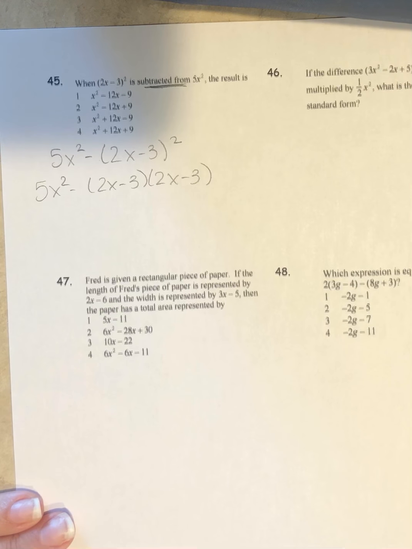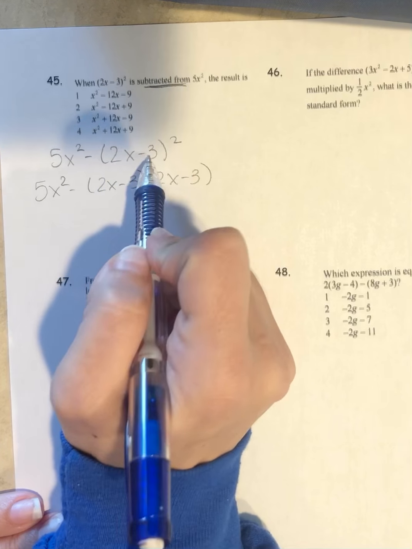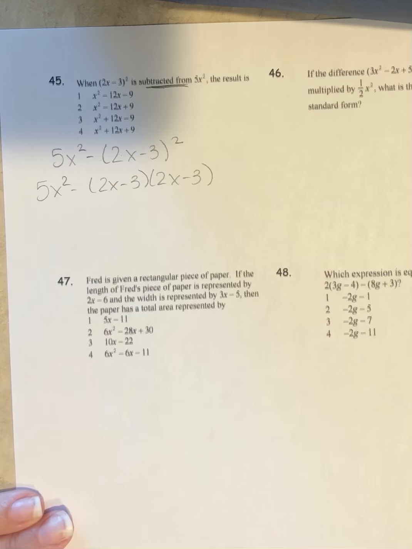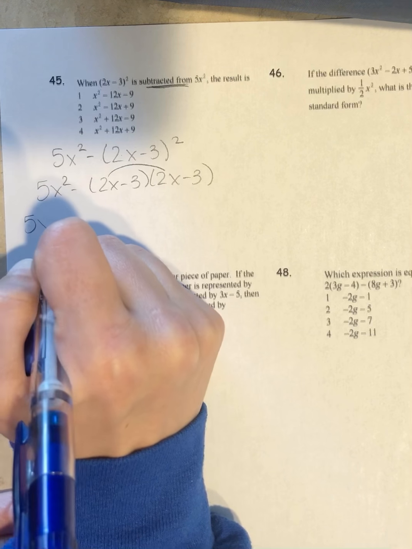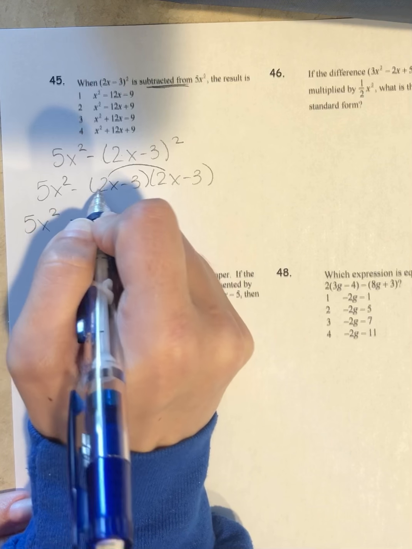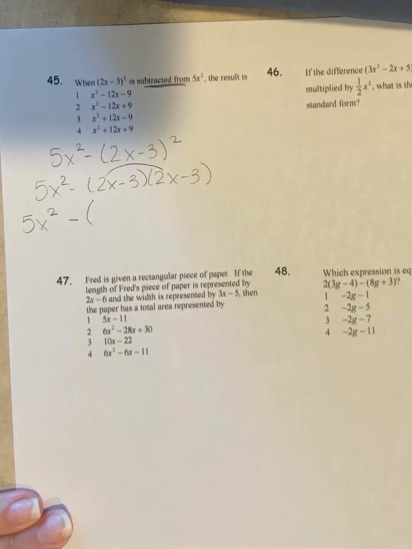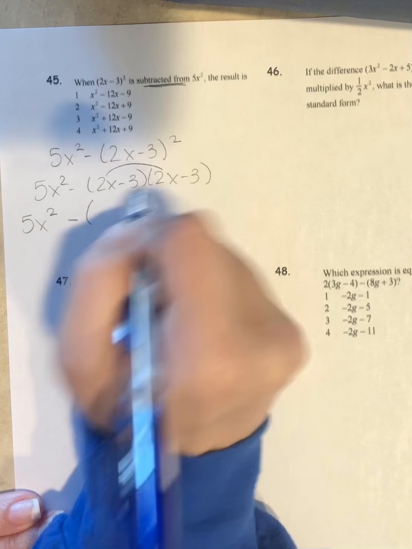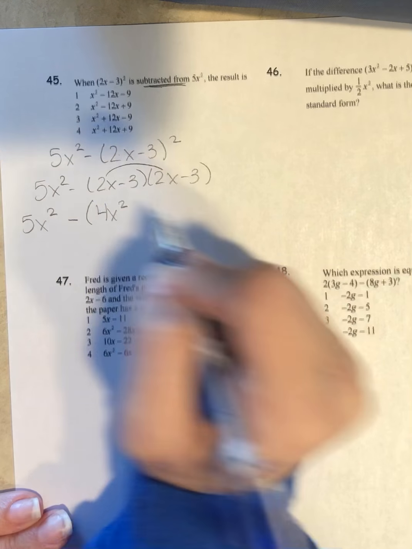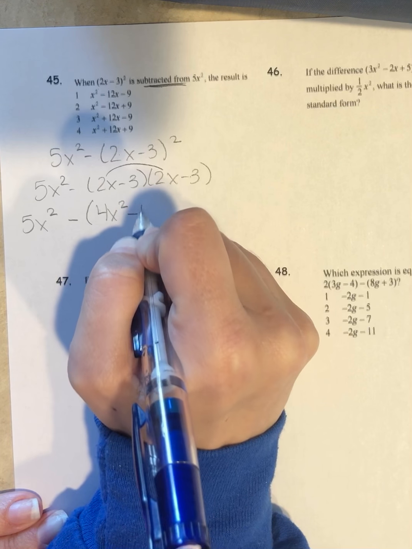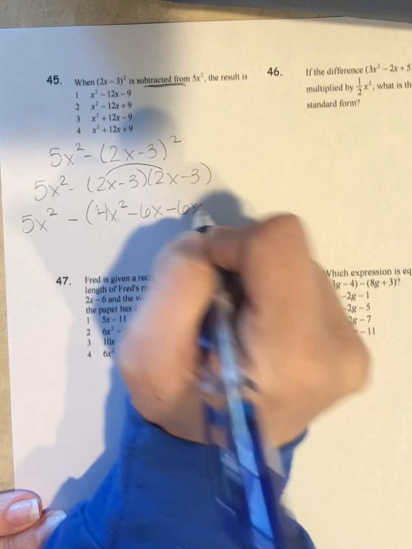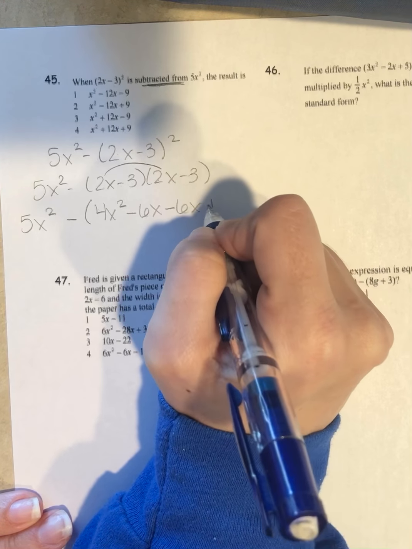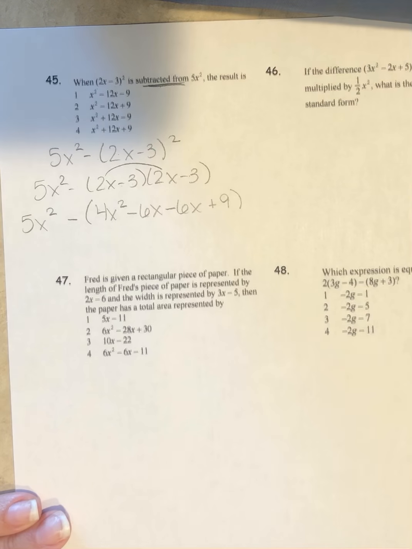So parentheses, there's nothing in the parentheses to do. We just did our exponent. Next comes multiplication. So I'm going to do my distributing. So 2x times 2x, so I'm going to bring down my 5x squared. Because this minus is subtracting all of this, you need to keep your parenthesis here. So 2x times 2x is 4x squared. 2x times negative 3 is negative 6x. Negative 3 times 2x is negative 6x. And negative 3 times negative 3 is a positive 9.